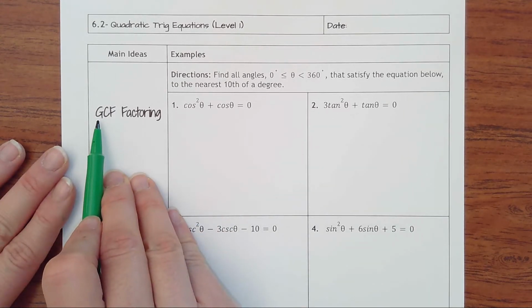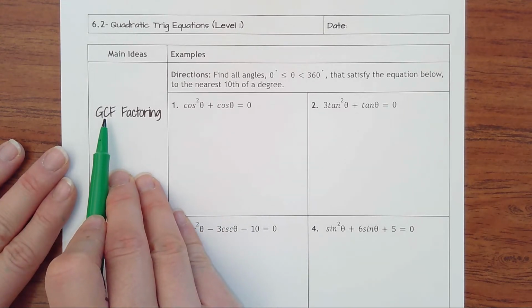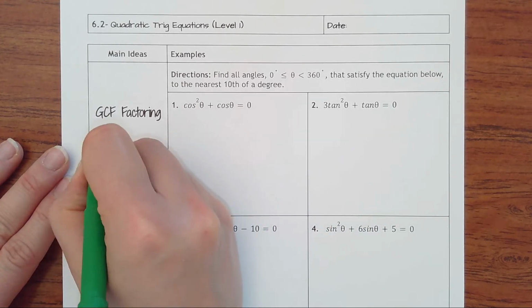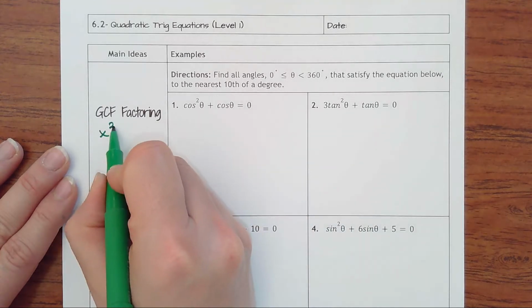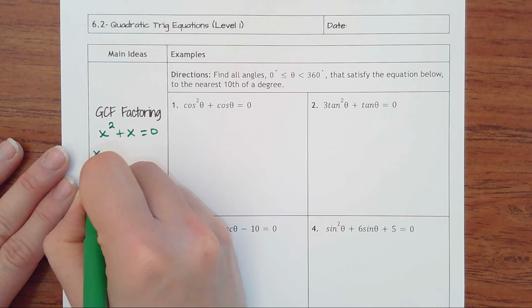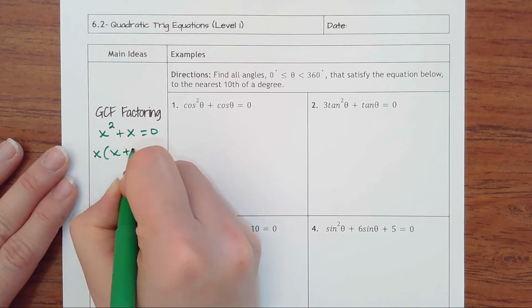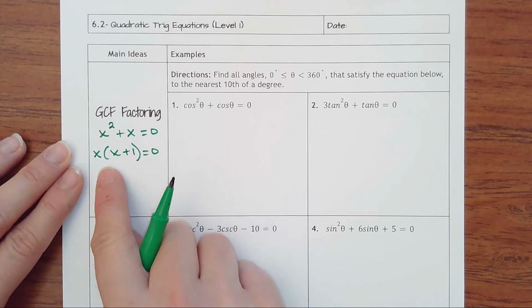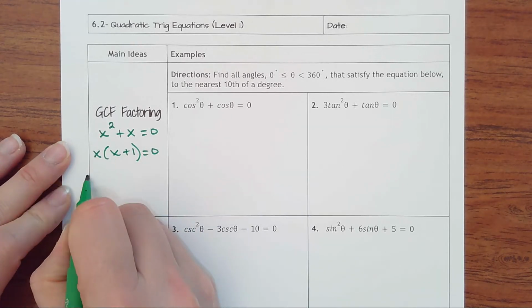First section is having a GCF factoring problem, which means take out the greatest common factor. So picture again that this cosine of theta is an x. That's like having x squared plus x equals 0. Both terms have an x. You take out an x and have an x plus 1. Those are called the factors. So you can do it this way and then put your cosine back in.